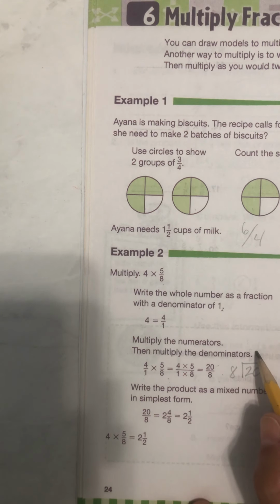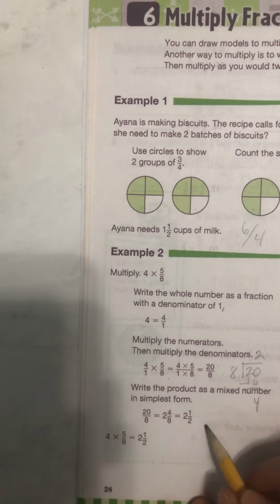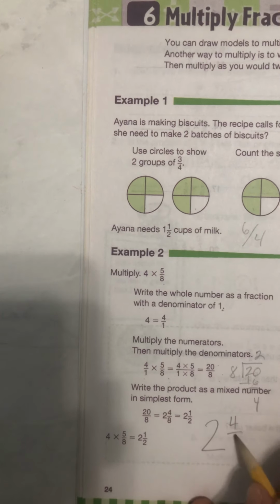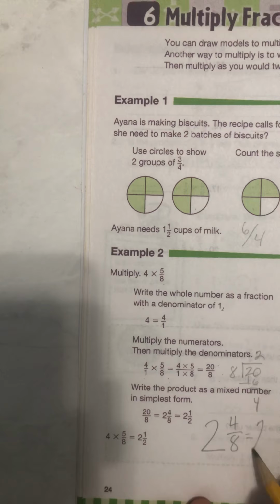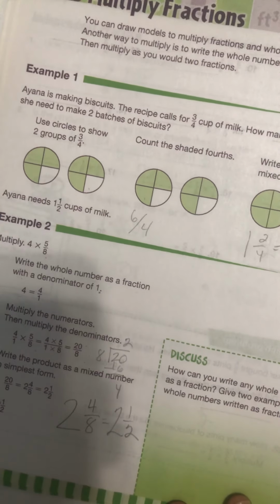How can you write any whole number as a fraction? Over 1. So 5 is written as 5 over 1. 6 is written as 6 over 1. All right, let's see what else they've got for us.